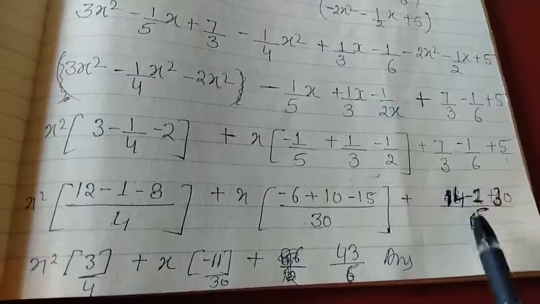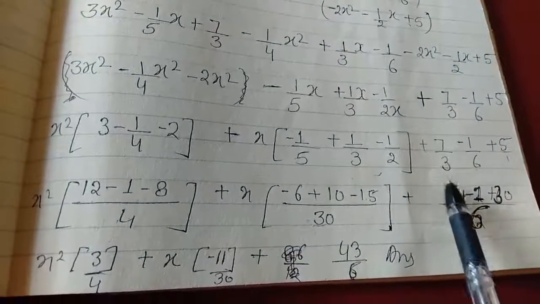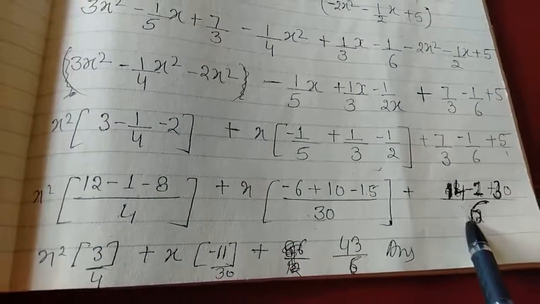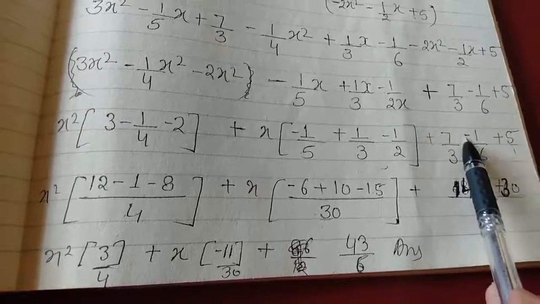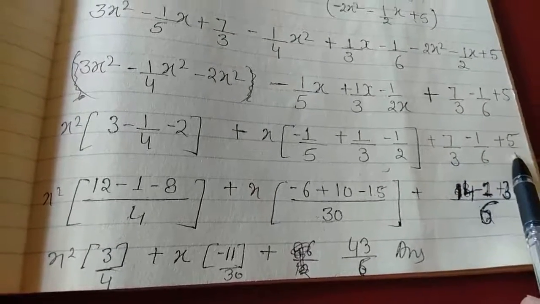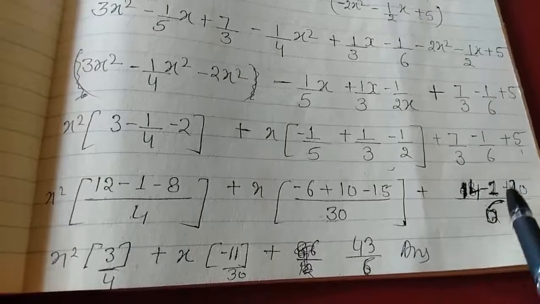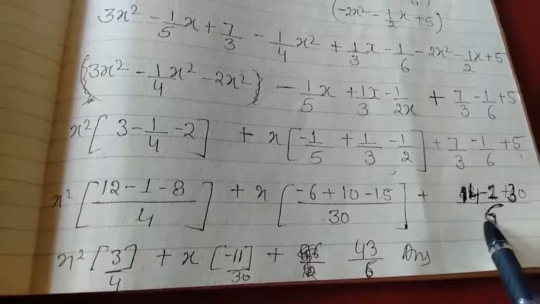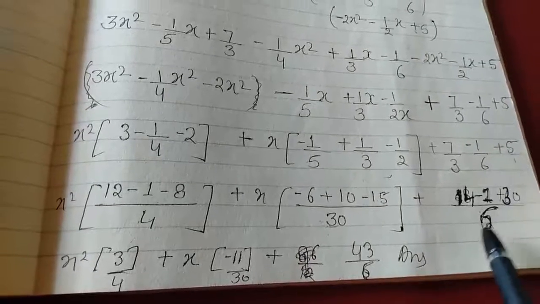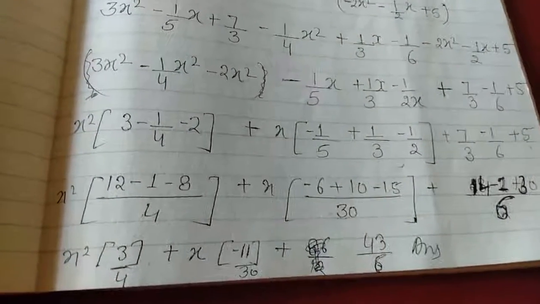And here the LCM is 6. So 3 twos are 6. 2 into 7 will become 14. 6 ones are 6, so this is 1. There is also nothing, so 1 sixes are 6. That means what is coming? 6. 6 will multiply with 5, so 6 fives are 30.